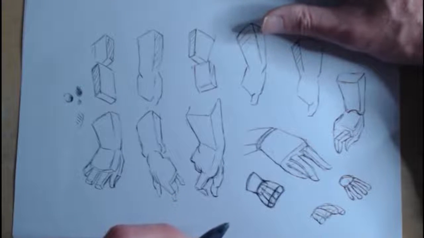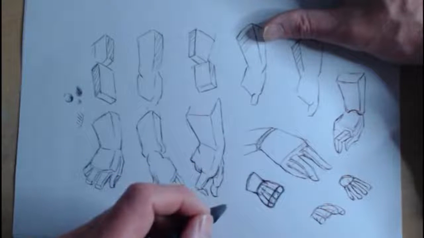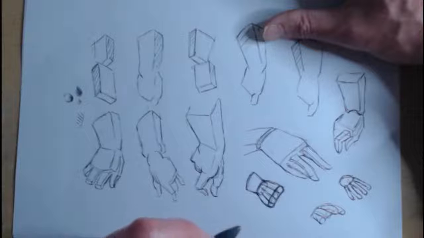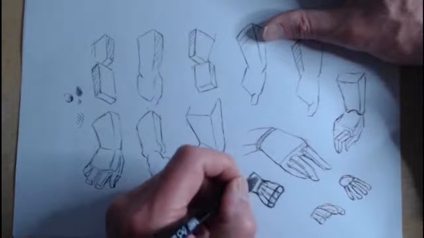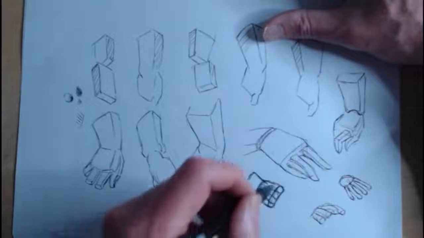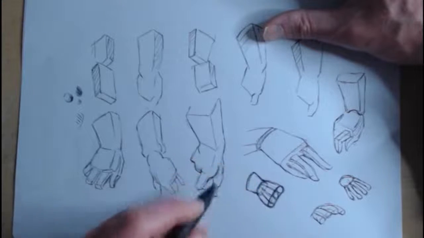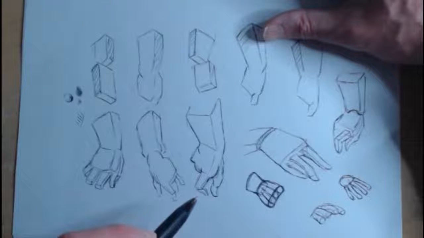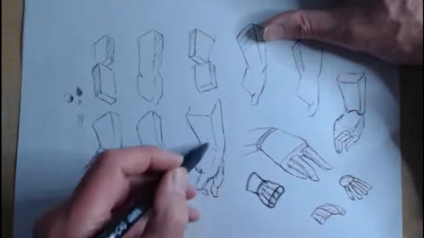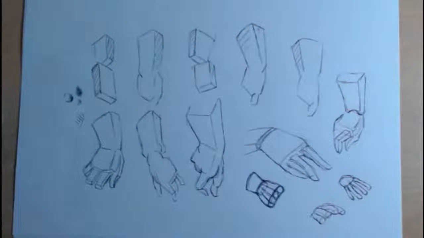So every time you try and simplify, what can I leave out? That's the trick. But the more of an idea you've got of this, the easier it is to do that. You've got to know these are there to leave them out. That's how it works.